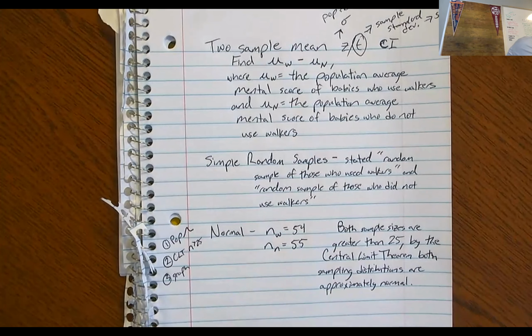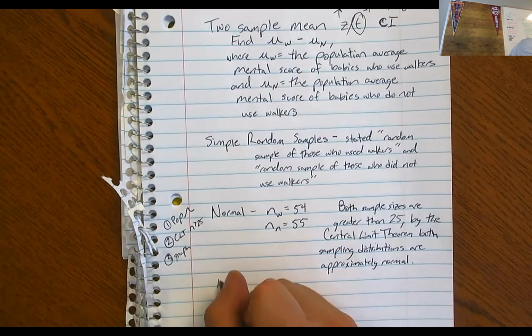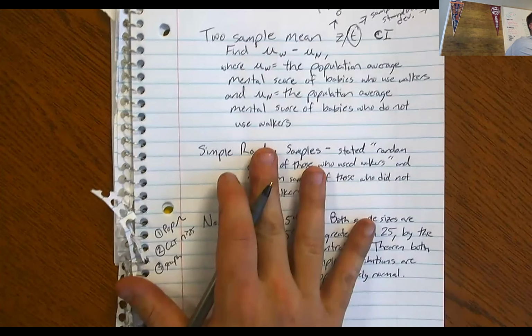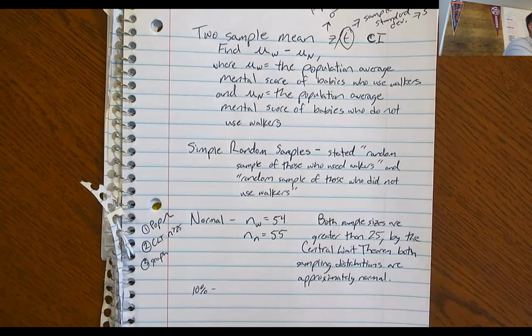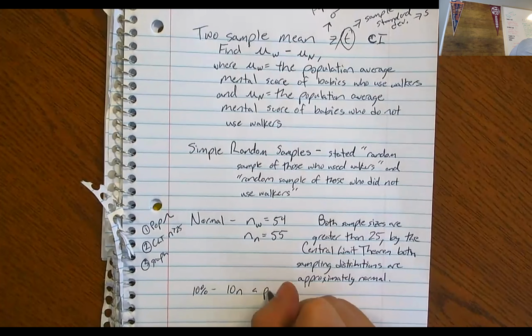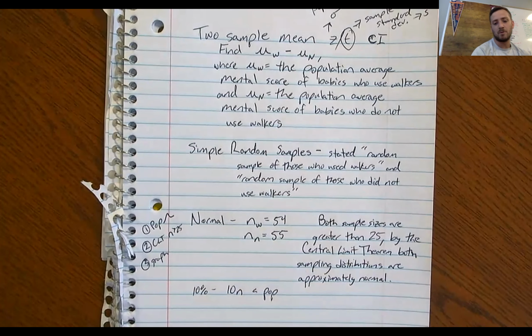All right, awesome. Up next, we need to check the 10% rule. Usually you don't need to check this if you're doing an experiment, but we're not really doing an experiment here. We're sampling these babies and checking out their cognitive ability, their mental scores. But we need to just check the 10% rule for both. So 10 times my sample size is less than the population. Since we're doing a two sample problem, we check this for both our samples.